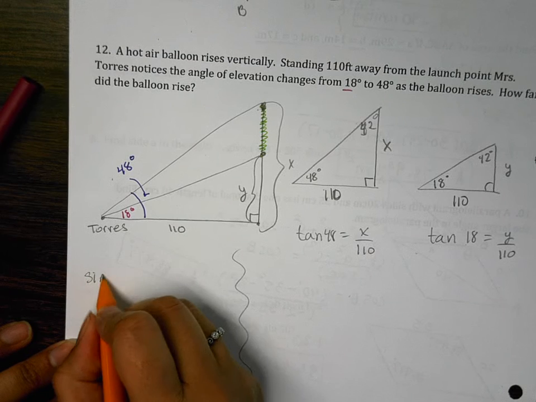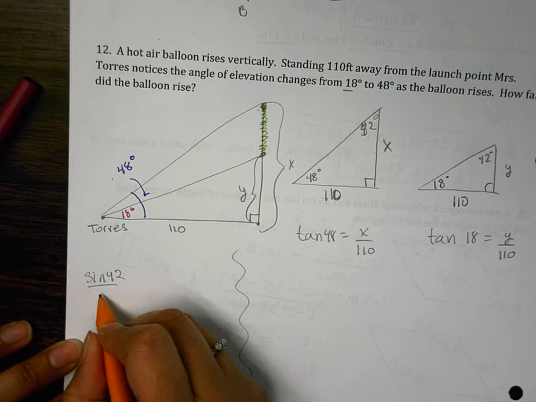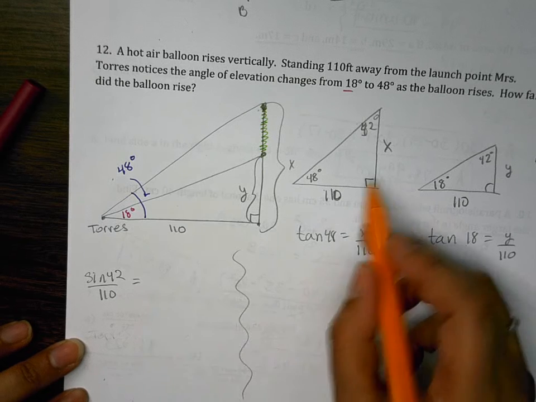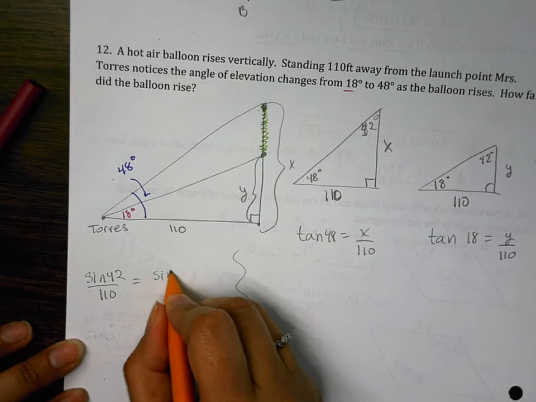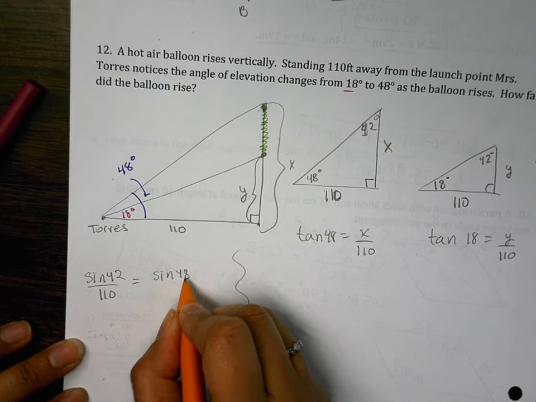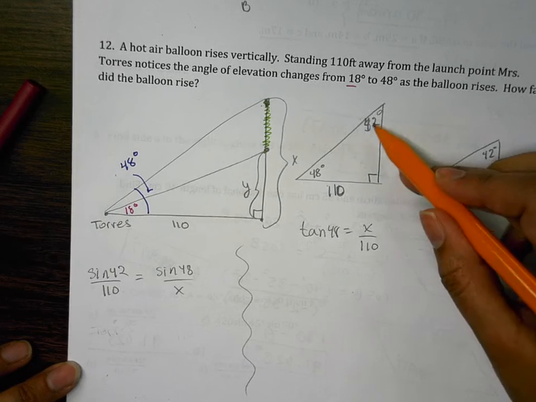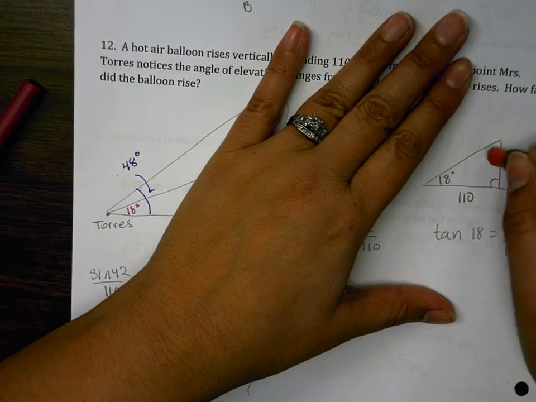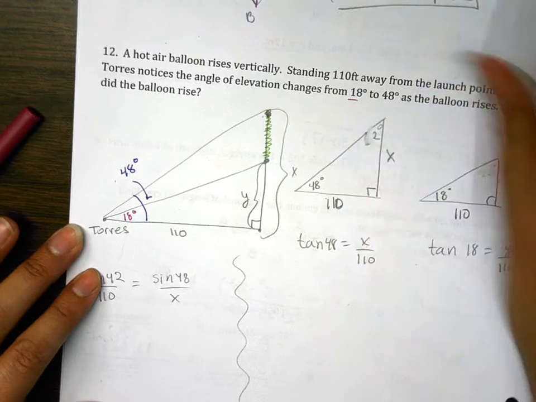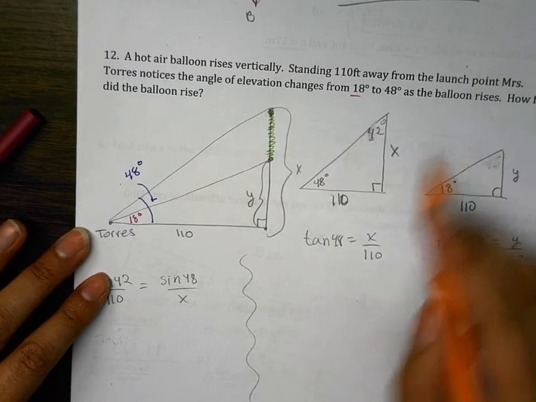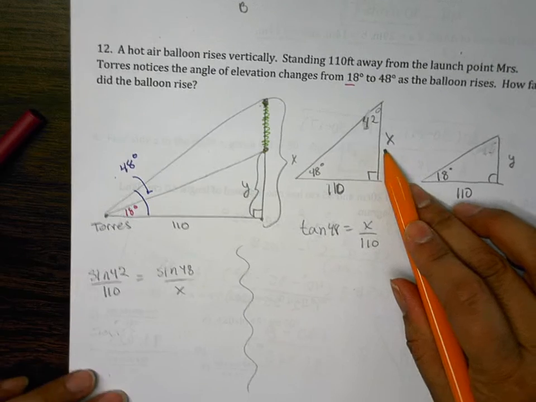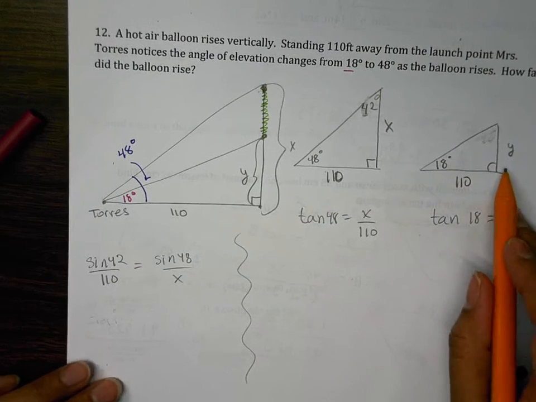No. If you're doing law of sines, you would do sine of 42 over 110 equals sine of 48 over x. Do you agree? My apologies, I put a 42 over there by mistake. Sine of 42 over 110 equals sine of 48 over x.